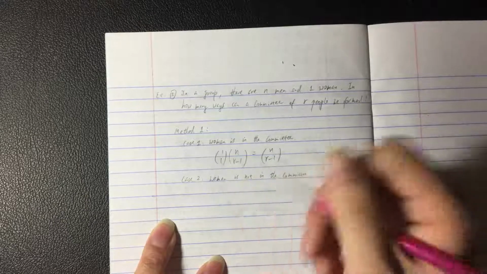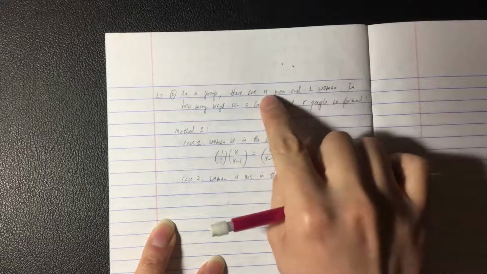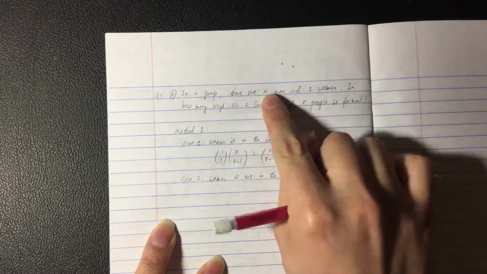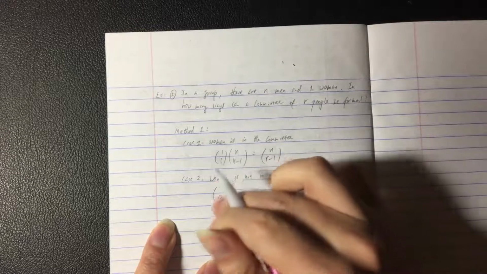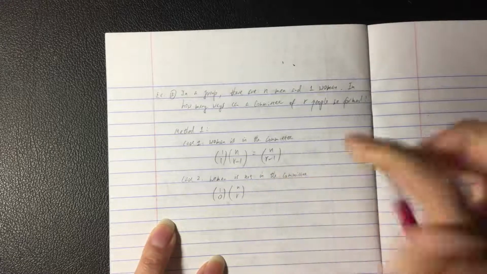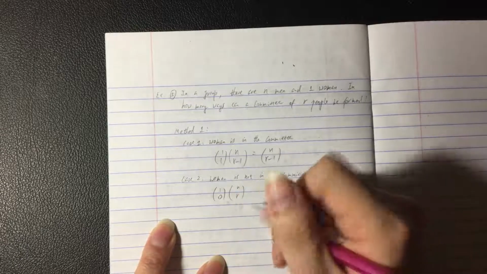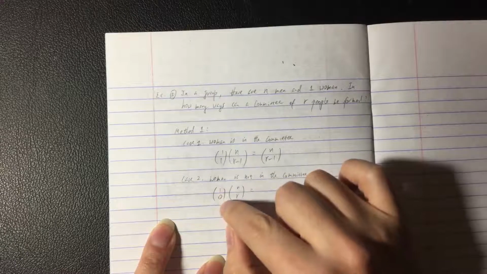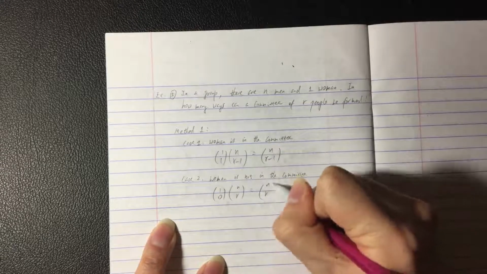If the woman is not in the committee, we must choose r people out of n men. So 1 choose 0, we don't choose any woman. There are n men, and we choose r members out of n men. 1 choose 0 is 1. So we have n choose r.